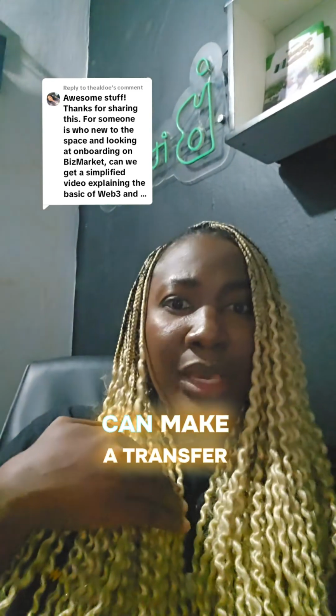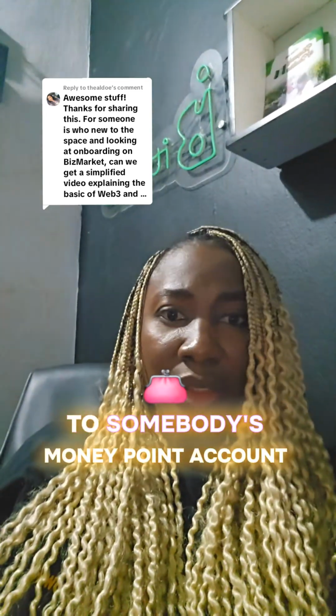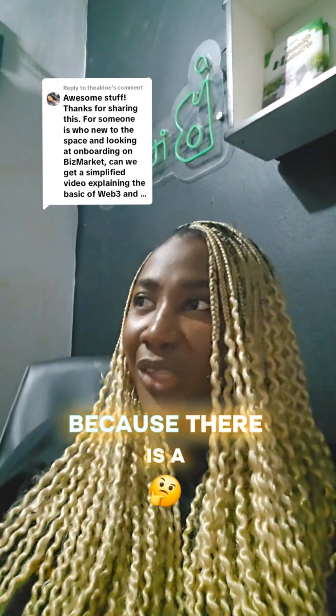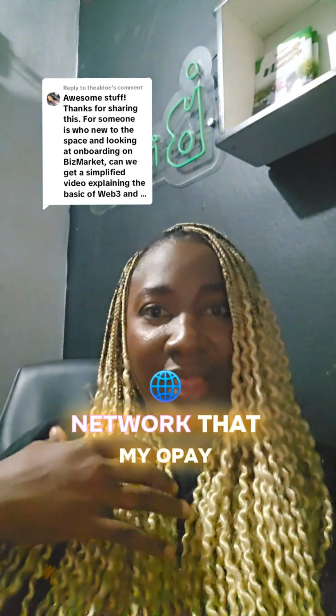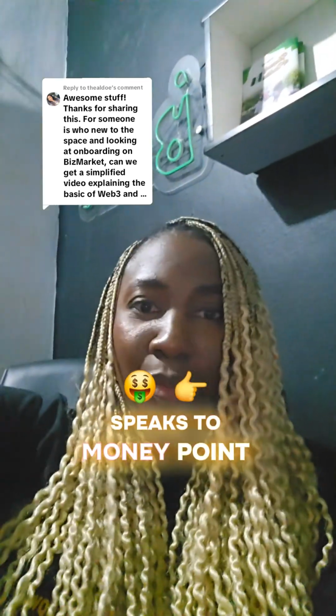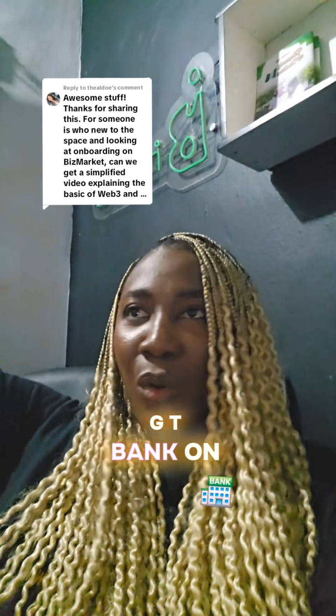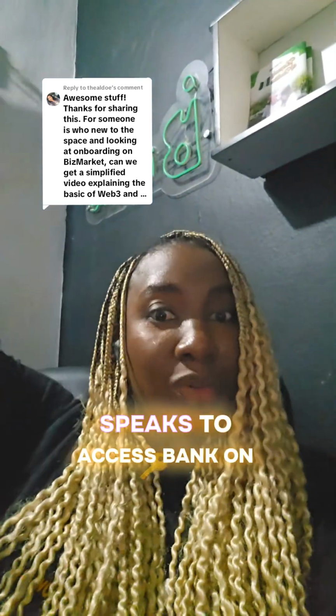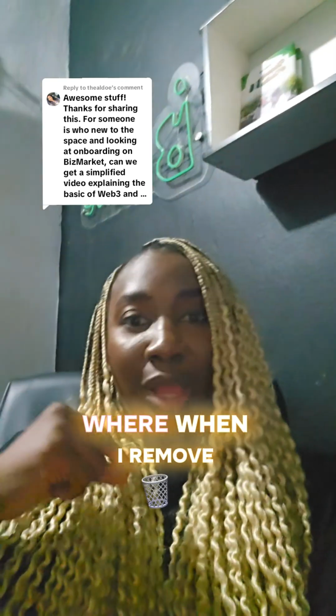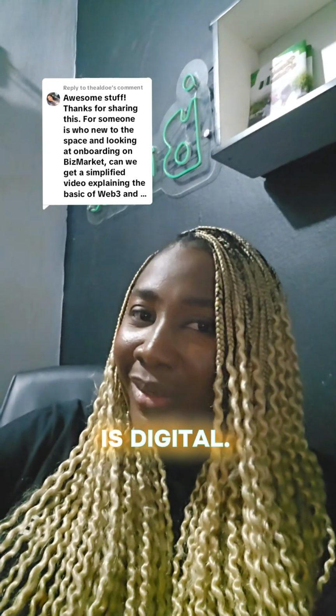That is why I can make a transfer to somebody's Moniepoint account and they receive it, because there is a network that my OPay speaks to Moniepoint on, or speaks to GT Bank on, or speaks to Zenith Bank on, or speaks to Access Bank on, where when I remove money from my account, it appears there, but it is digital.